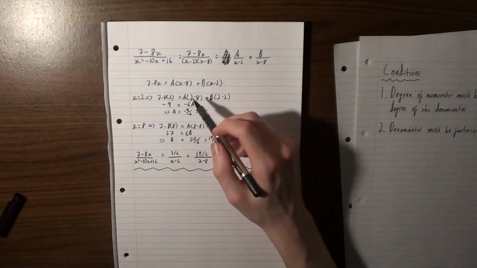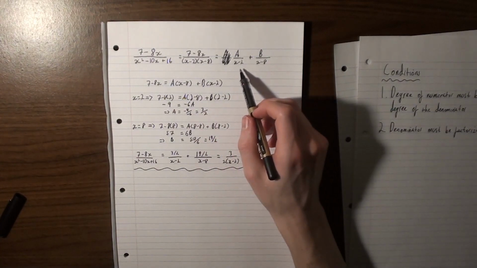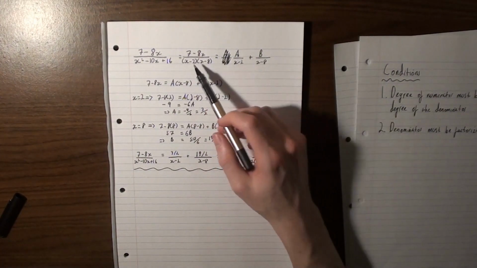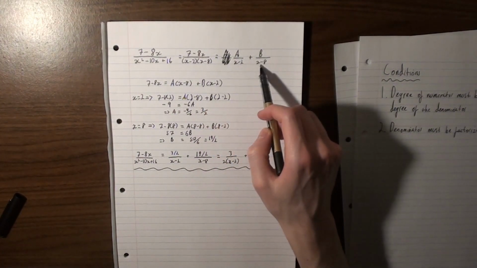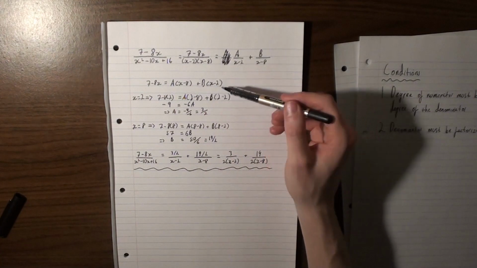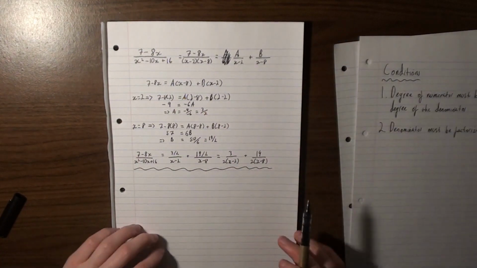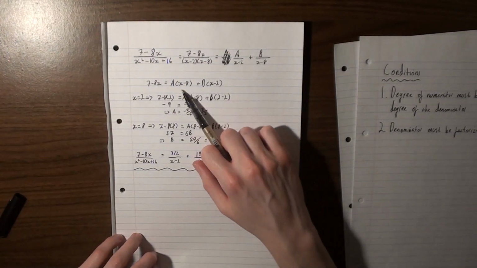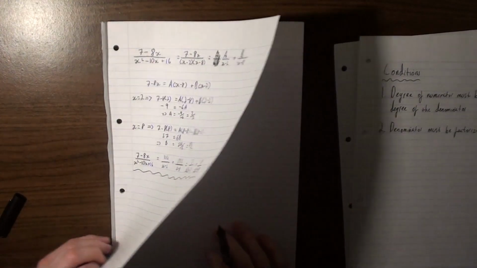But if I were to have the case where this was the same factor twice, so this would be like x minus 2 squared, say. I'd have x minus 2 there, x minus 2 there. I'd also have x minus 2 there and x minus 2 there. And we'd have a case where there's no value of x I could put in here that wouldn't eliminate the other guy.